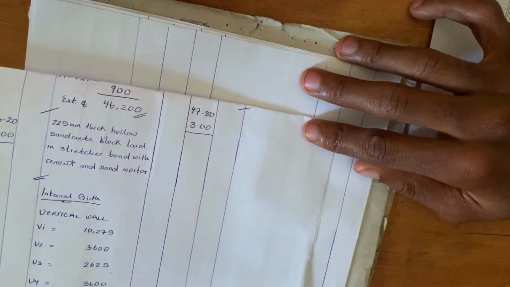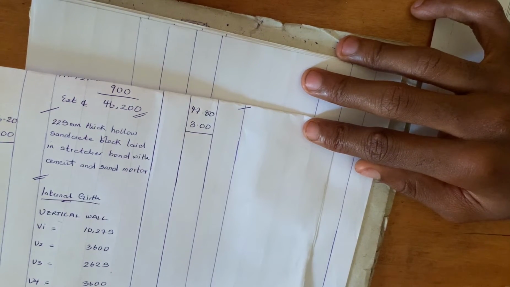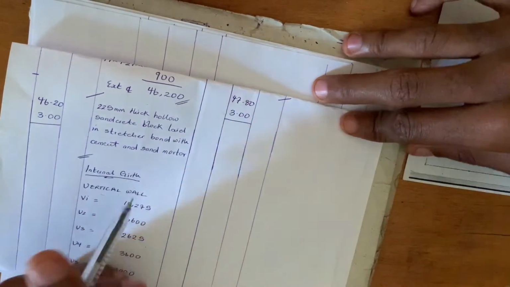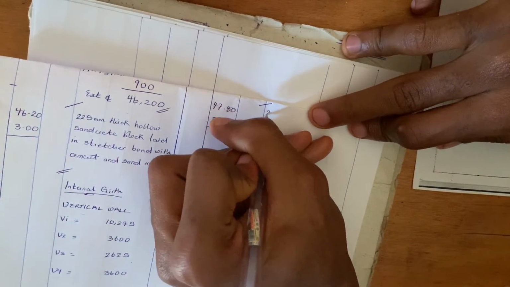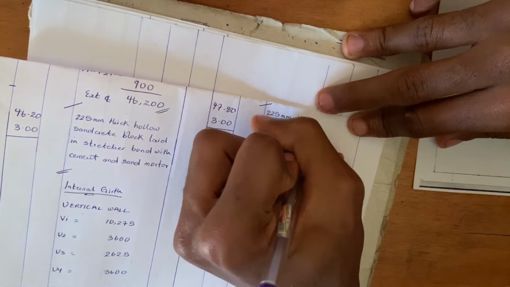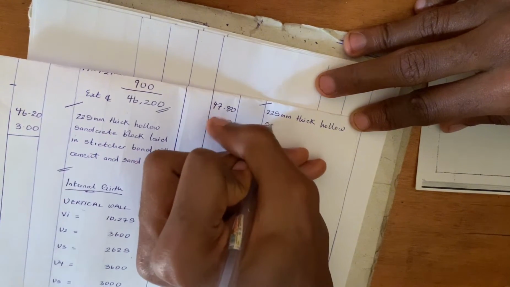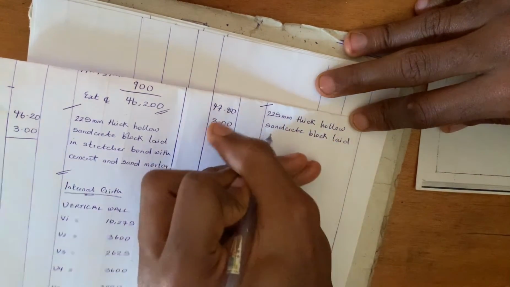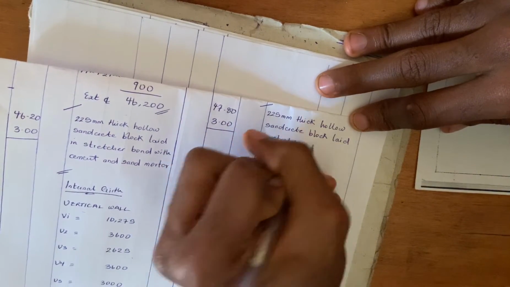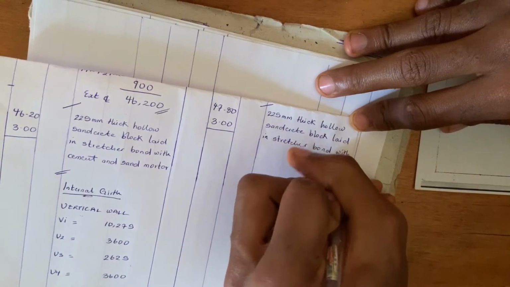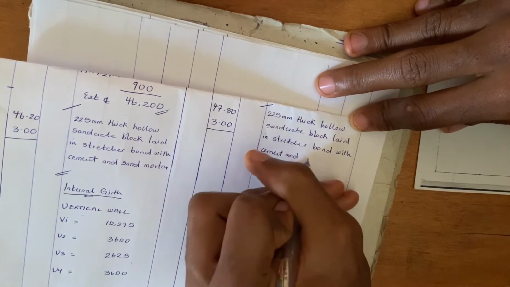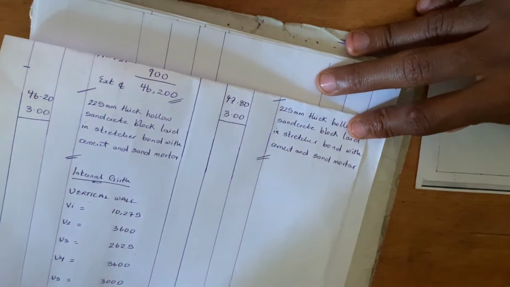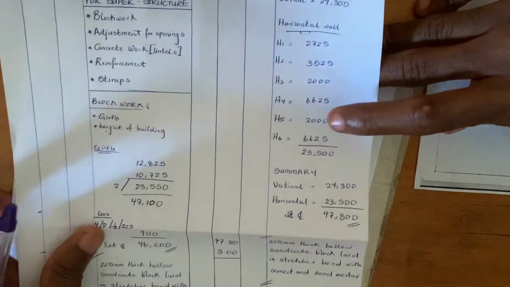Then we describe. The block work that was laid internally is the same as the block work that was laid externally, which is 225. So we can still use this same description that we described in the external gates as our description for the internal gate. So we just write 225 thick hollow sandcrete block laid in stretcher bond with cement and sand mortar, and then you close. So that will be that for measurement for the block work.